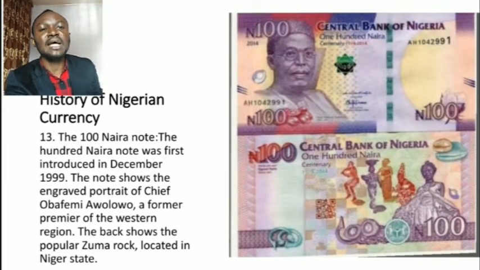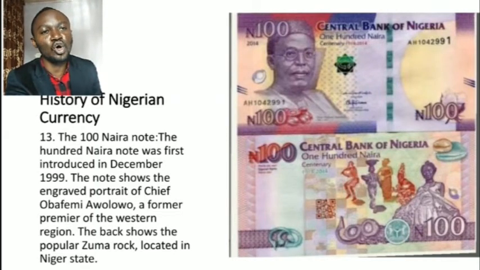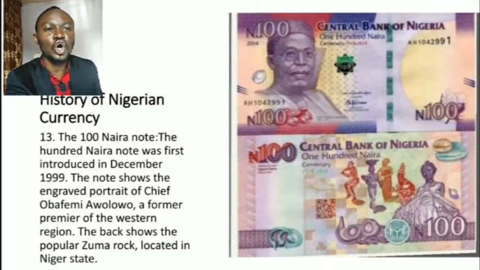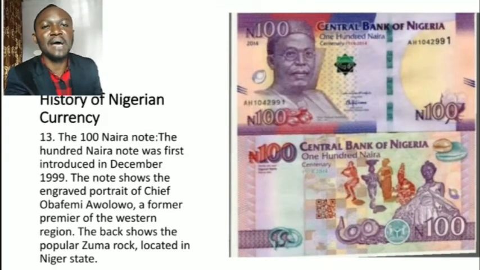Then the 100 Naira notes was first introduced in December 1999, and it has the portrait of one of the founding fathers of Nigeria in the person of Chief Obafemi Awolowo.